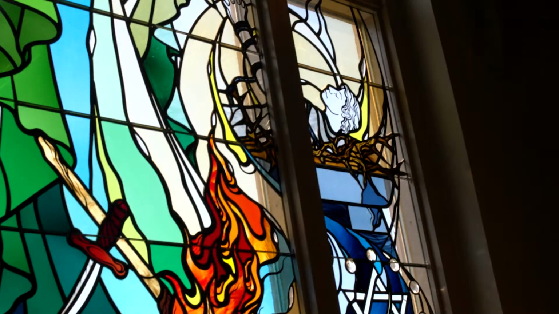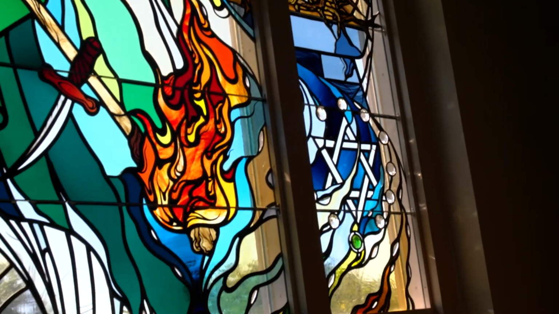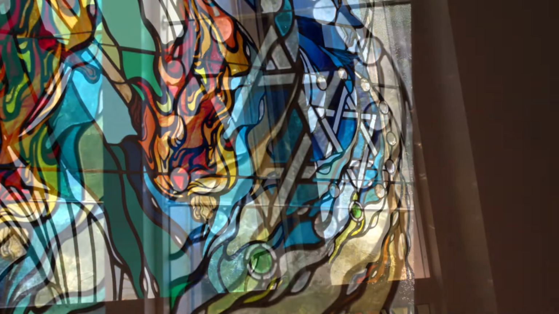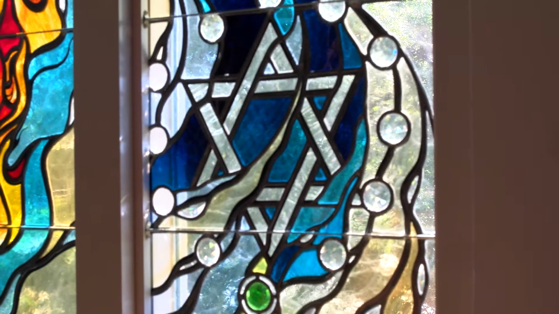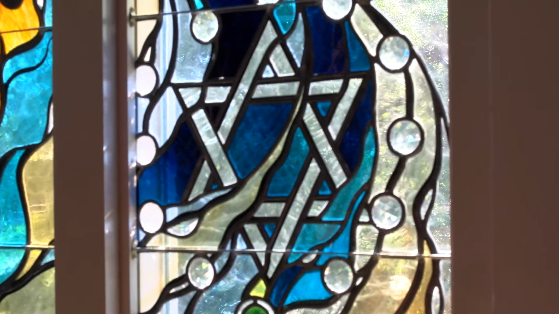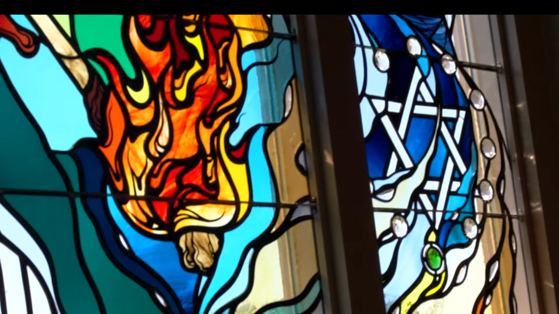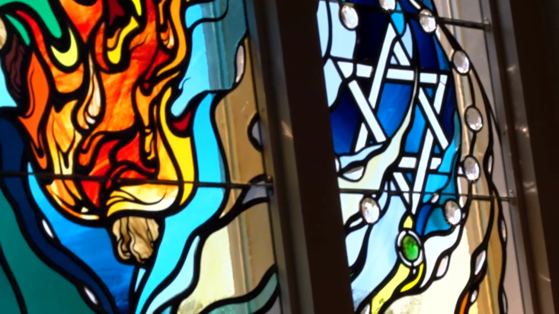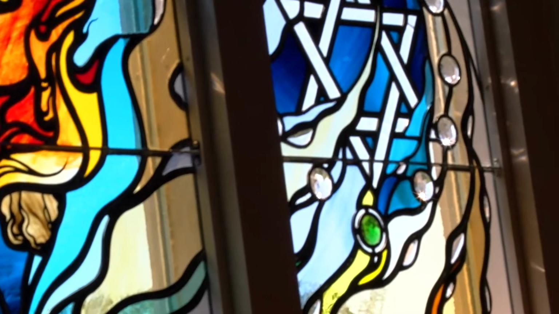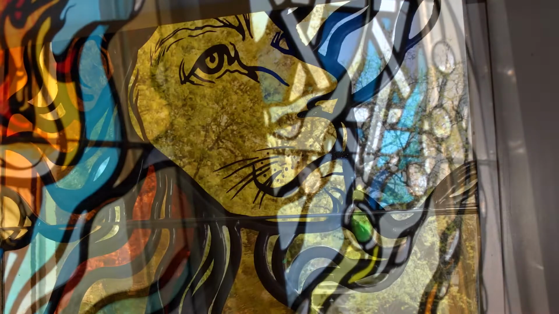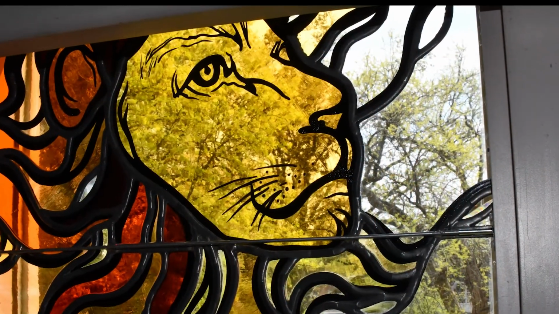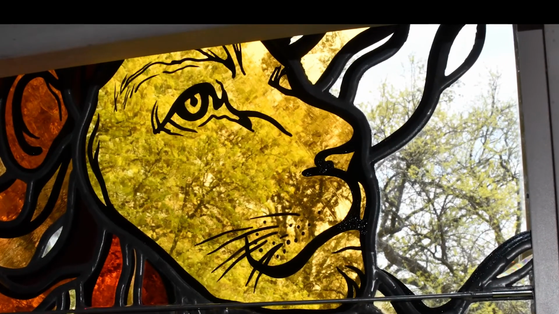The window design continues as you look down below Isaac. The descendants of Abraham flow from Isaac through Jacob and his 12 sons. There is the Star of David surrounded by 12 stars, each star representing one of the 12 tribes of Israel. The 12th star, unlike the other 11 clear jewels, is a symbolic emerald, a royal symbol of David. The Lion of Judah also appears here to symbolize the tribe of Judah and the line of David.